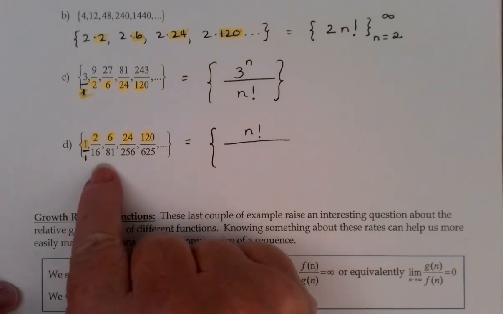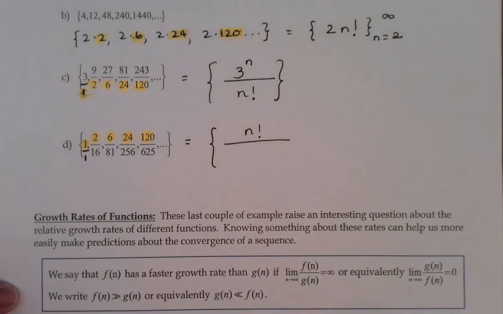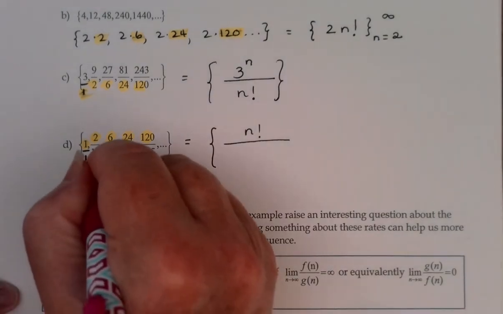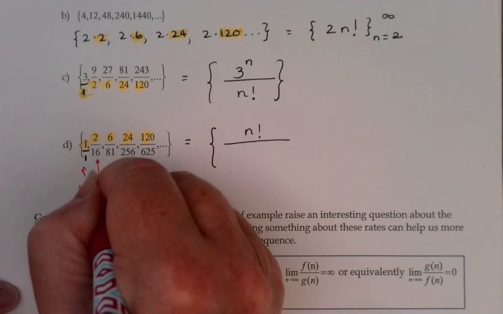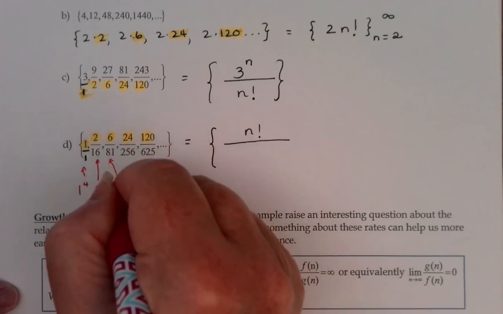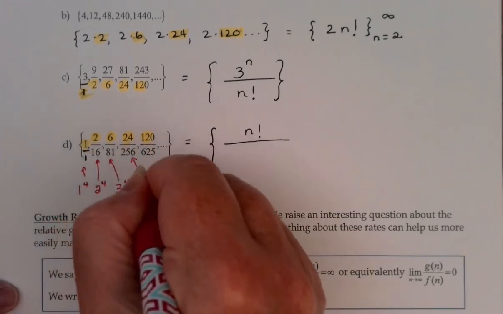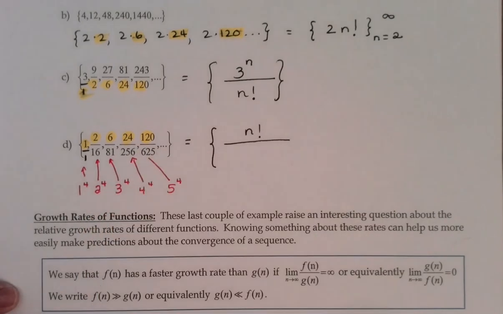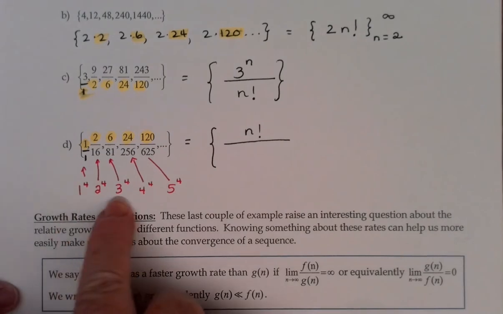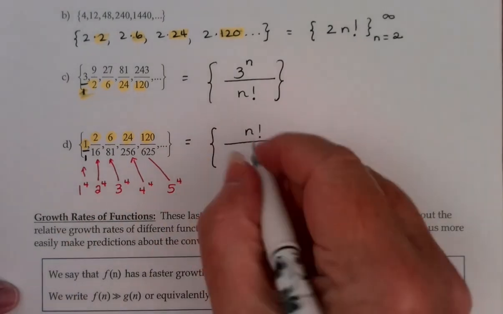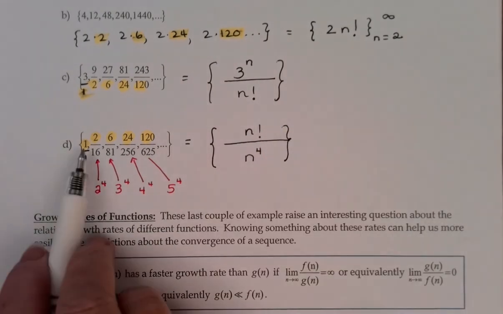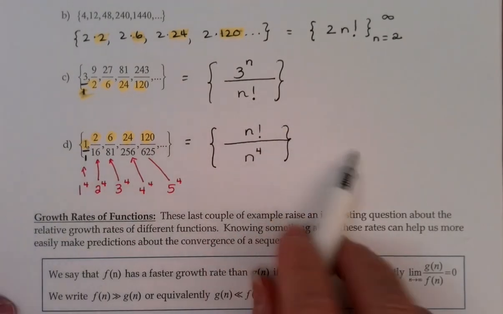I'm fairly certain these are all 4th powers. 1 to the 4th, 16 is 2 to the 4th, 81 is 3 to the 4th, and so on. So my denominator this time is going to be n raised to the 4th power. n does start at 1 this time, so I don't have to bother specifying.